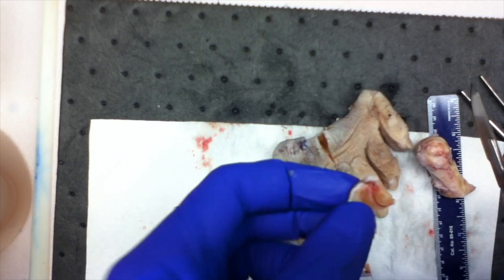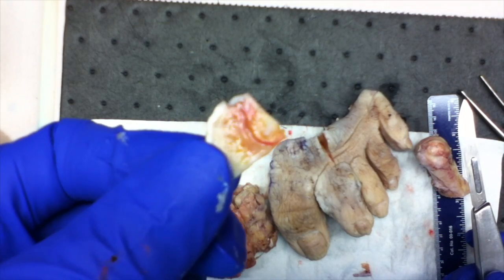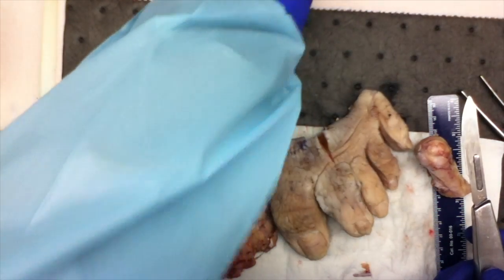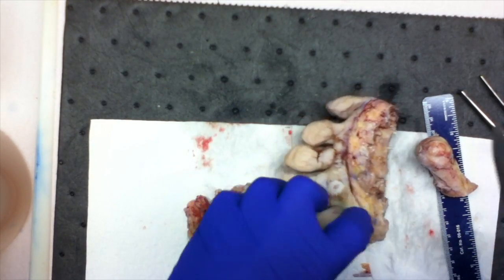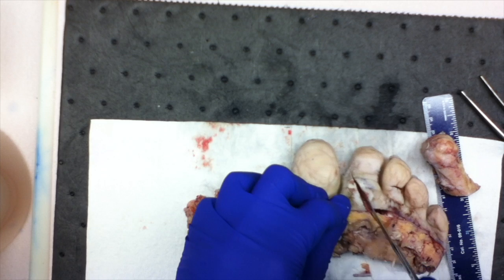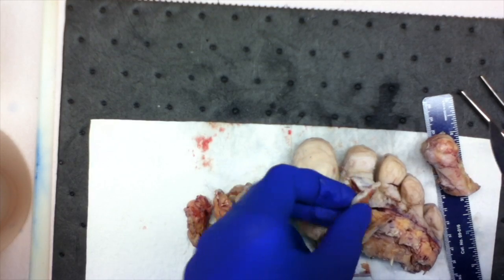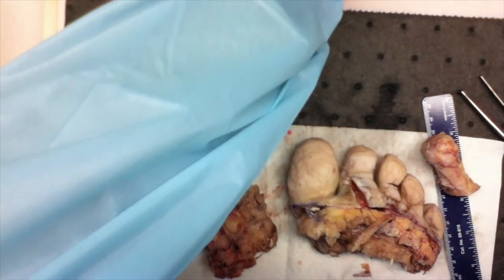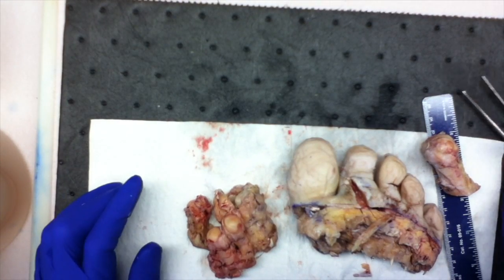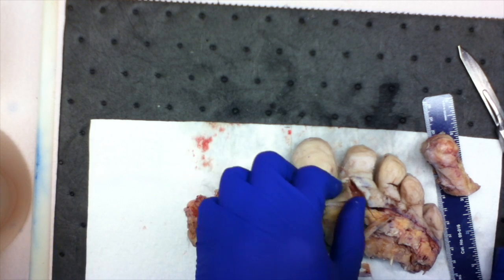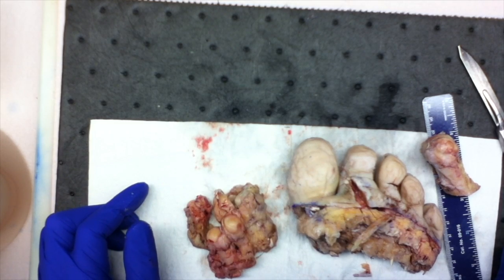Oh, look at that, actually has a sinus tract. You can see the abscess communicating with the skin. That's what that lesion is. So we'll do these sections too. Sectioning through the ulcerative lesion reveals a tan red sinus tract that extends into the subcutaneous soft tissue, period. Sectioning through the plantar surface reveals a dense white fibrous cut surface, period.